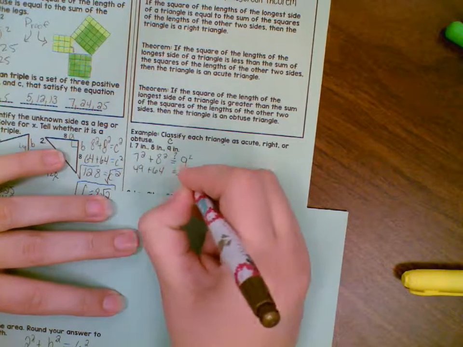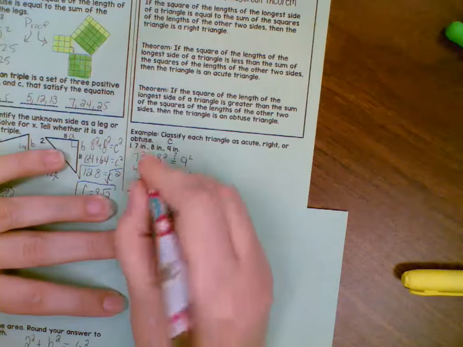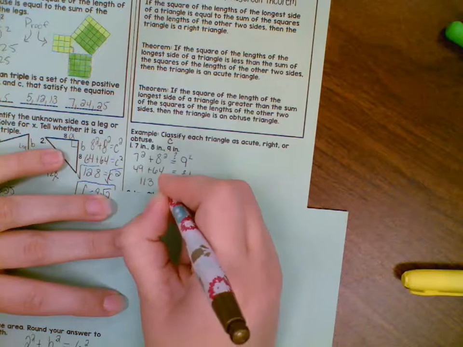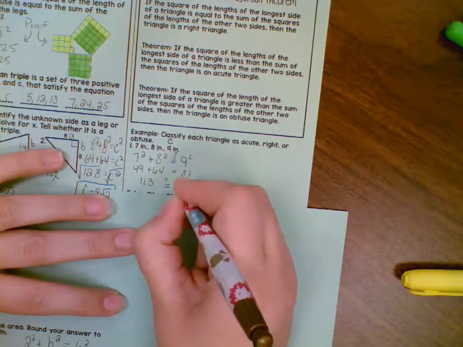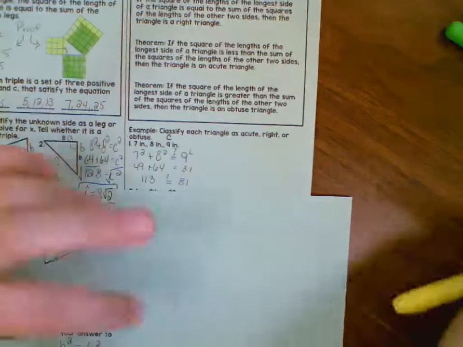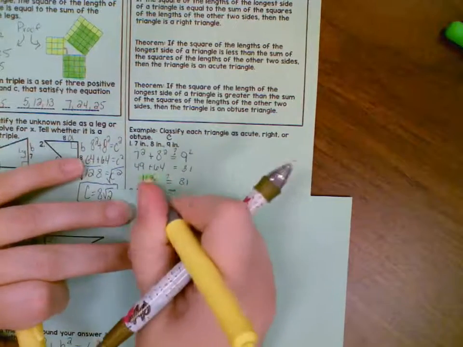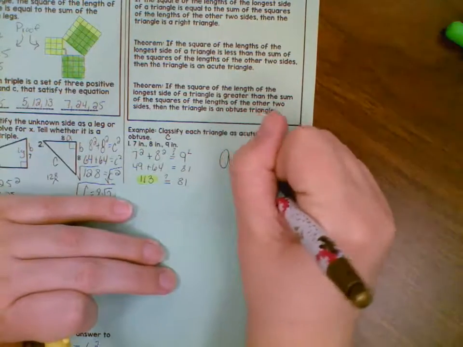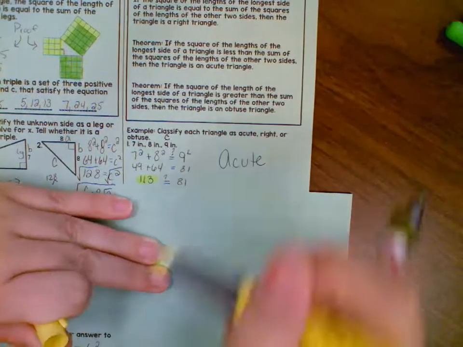square everything, and then we'll add these two together. So 49 plus 64 is 113. And is it equal to 81? It is not. Which one's bigger? Good, 113. So what did we say? If the a squared and b squared were bigger, then what kind of triangle is it going to be? Very good. It's going to be an acute triangle if a squared plus b squared is bigger.